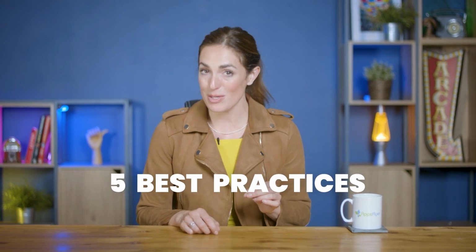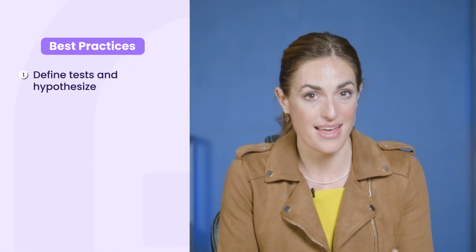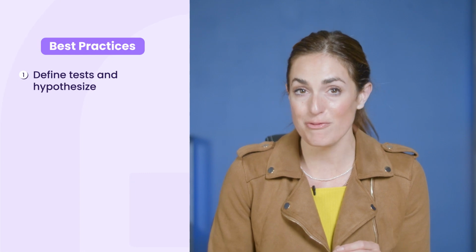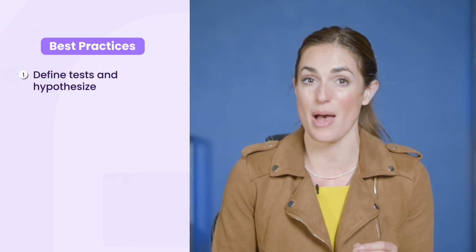Let's wrap up by reviewing 5 best practices to keep in mind when running your tests. Firstly, define what you want to test and create a hypothesis. Identify the elements that can influence how your target audience interacts with your campaigns and app.